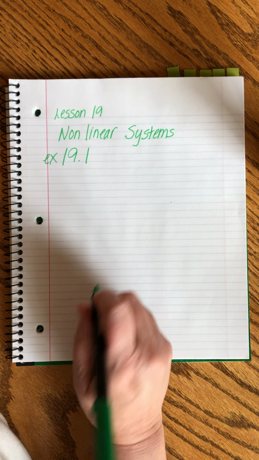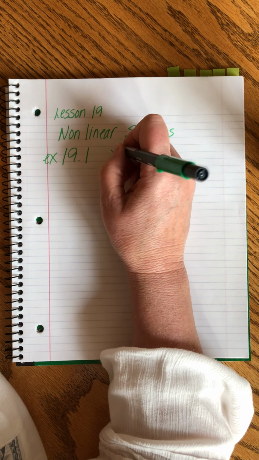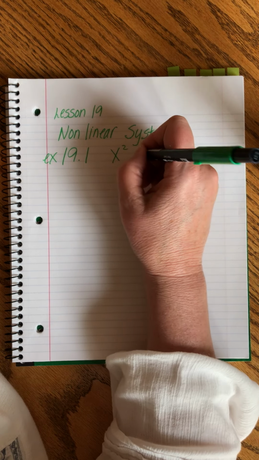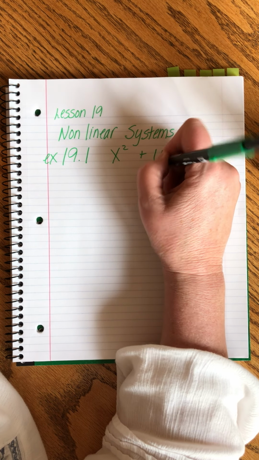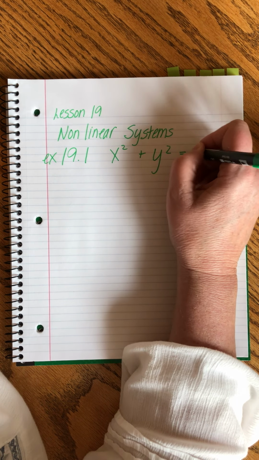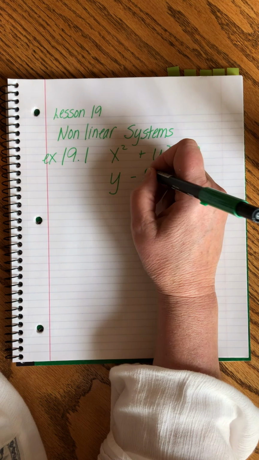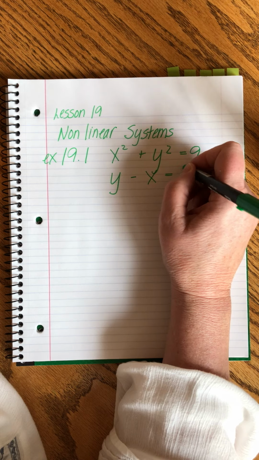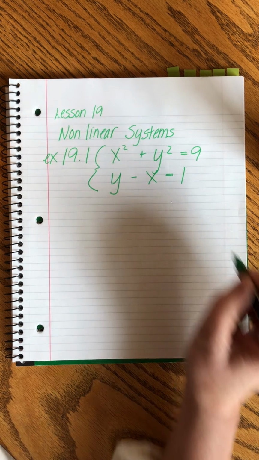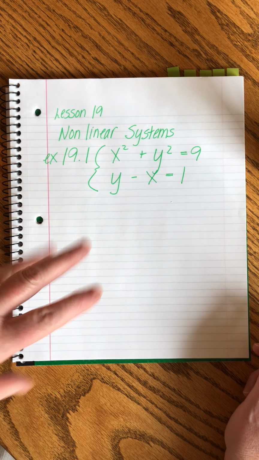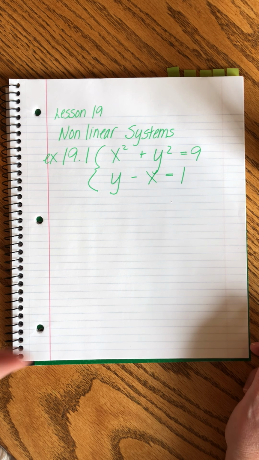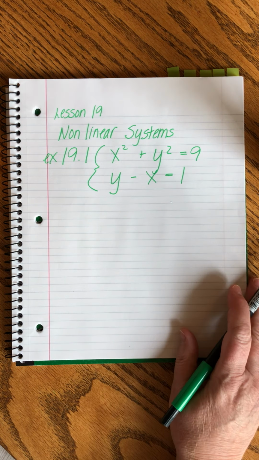Remember that when we're solving systems of nonlinear equations, we're basically using the same strategy as we always use for systems of equations, right? We're trying to use substitution or elimination to find a value for x and y that will make them both come true. The difference is that the equations don't necessarily look a lot alike.